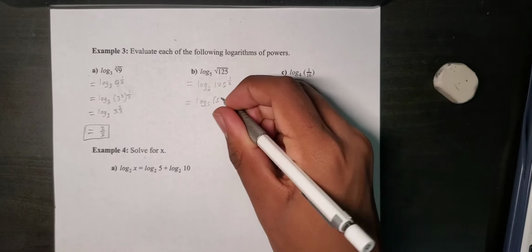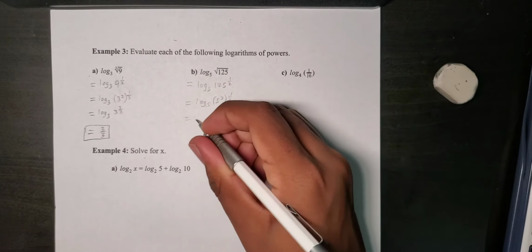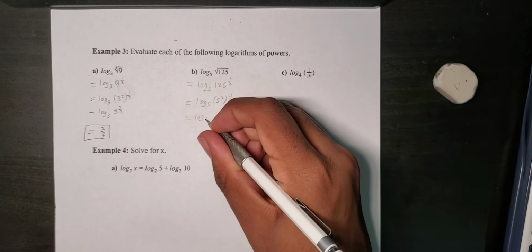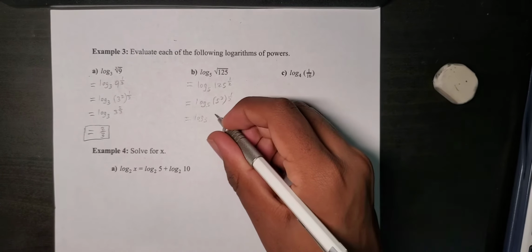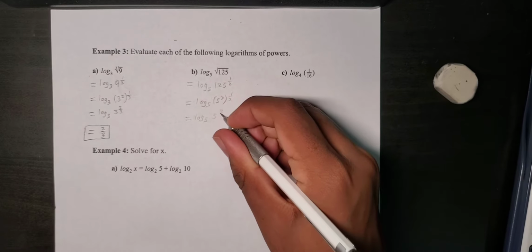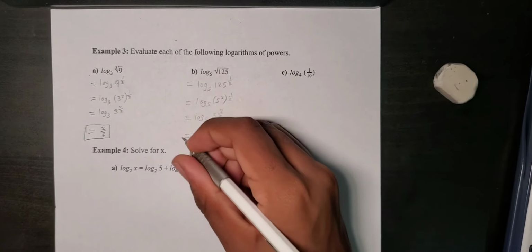So in this case, it would be 3 times 1 over 2. The log base 5 is equal to 5 to the power of 3 over 2. Therefore, the answer is 3 over 2.